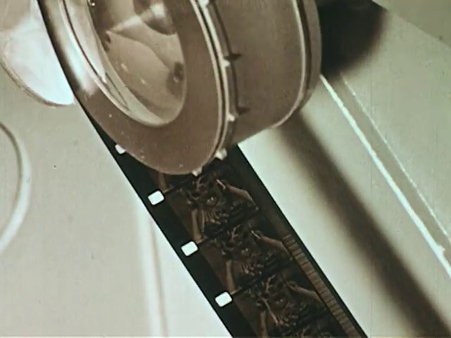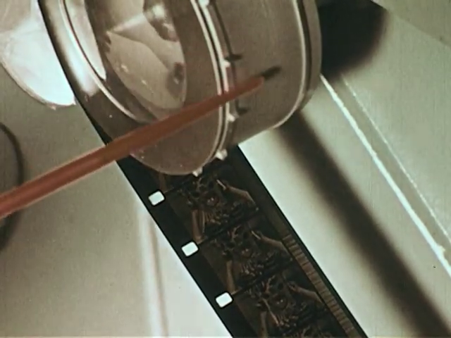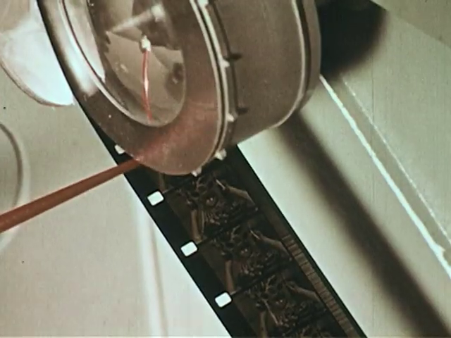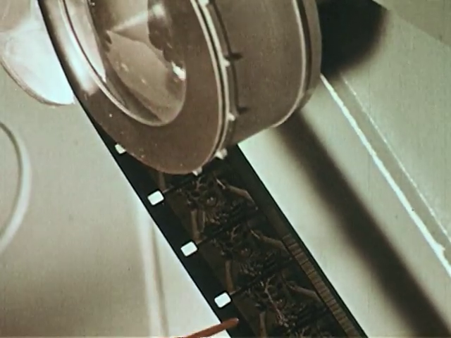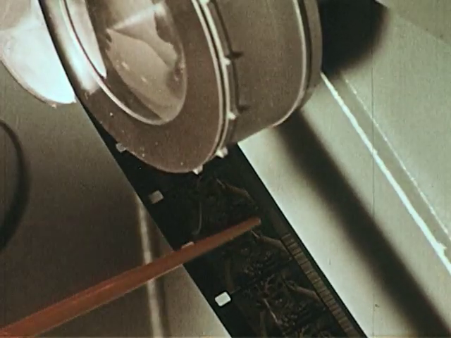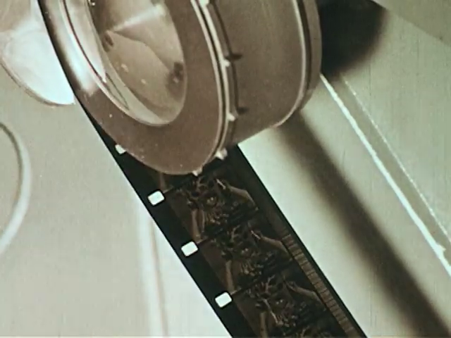The sound projector sprocket wheels have sprockets or teeth only on one side. Sound films have sprocket holes on only one side. The sound track is on the other side.